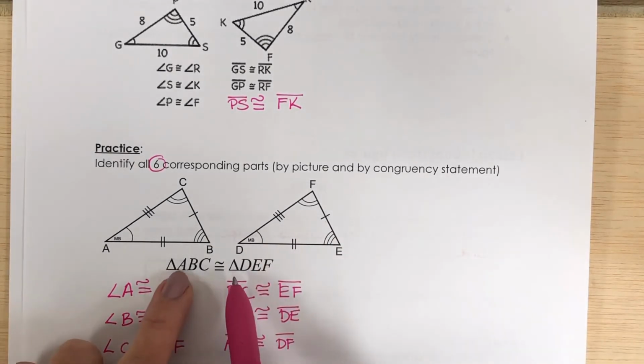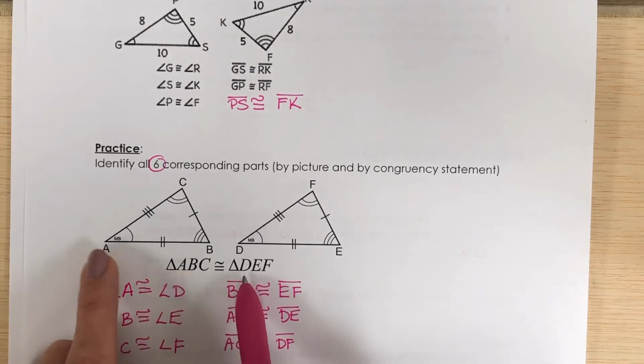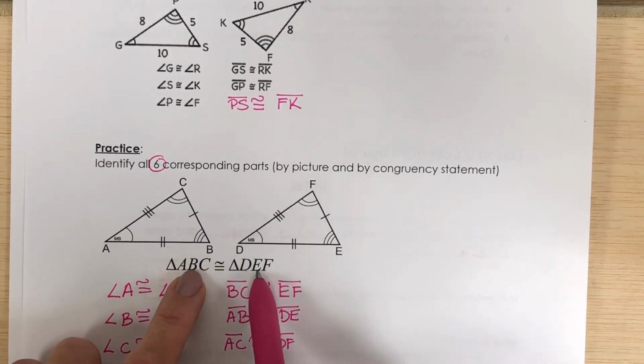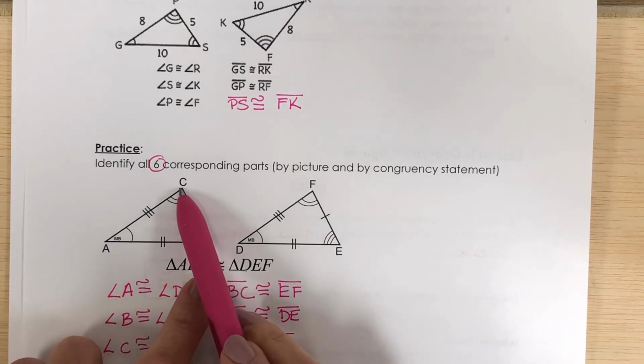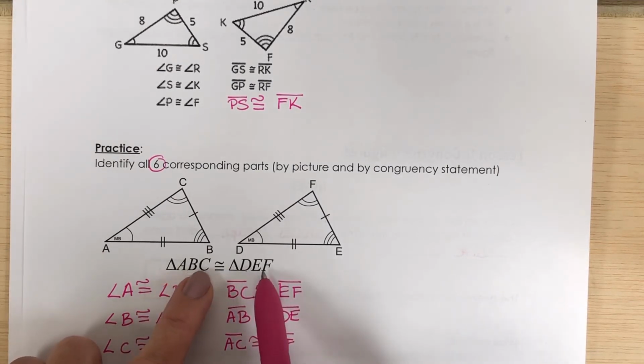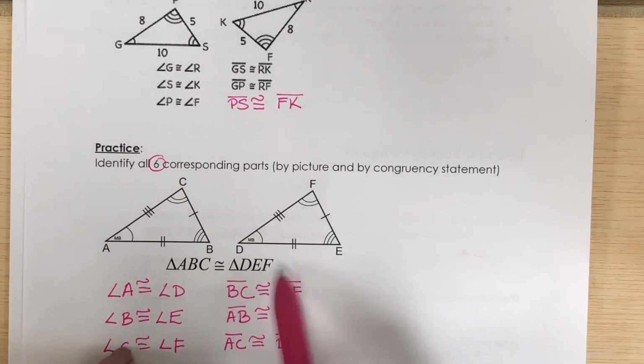So angle A corresponds to angle D, angle B corresponds to angle E, and angle C corresponds to angle F. First, second, third, the order matters.